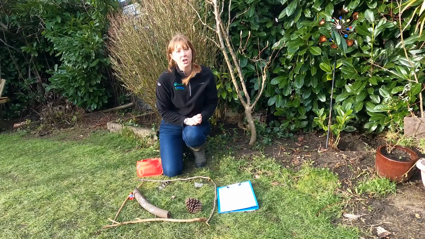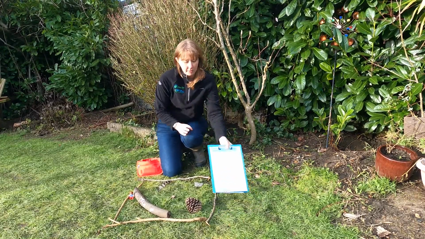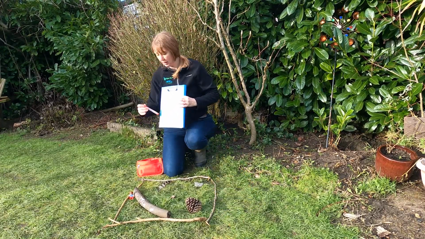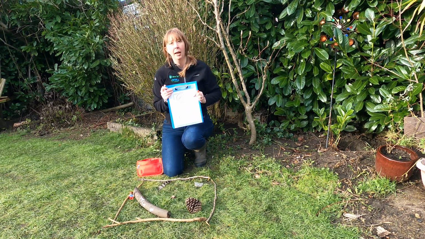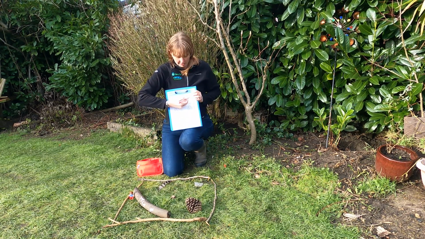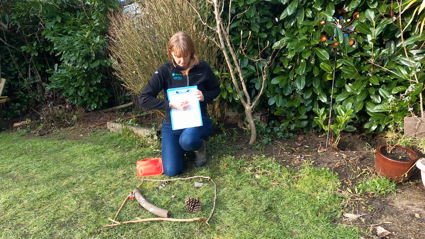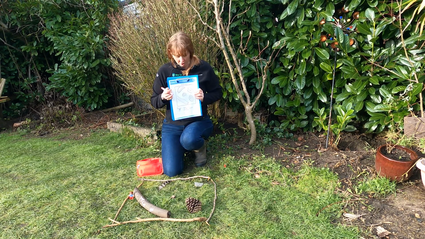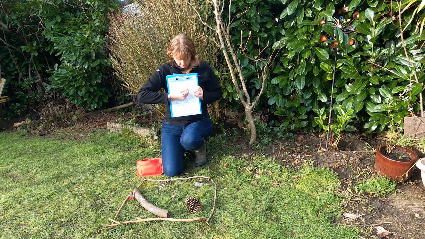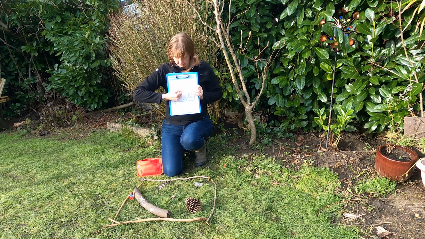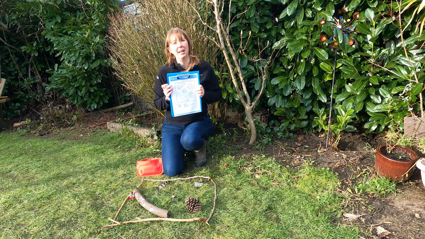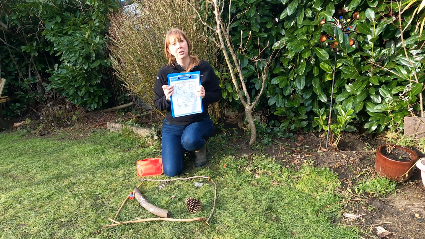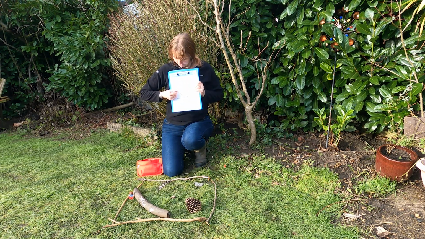Now I need to mark that journey on my map. So I'm going to take a nice bright red pen so I can see what I'm doing, and I'm going to put a cross to show where he started on the stone. And then I'm going to use a dotted line to show the journey he took. So he went from my stone, past the feather, to the end of the big stick. And I'm going to draw another cross to show that's where he stopped.